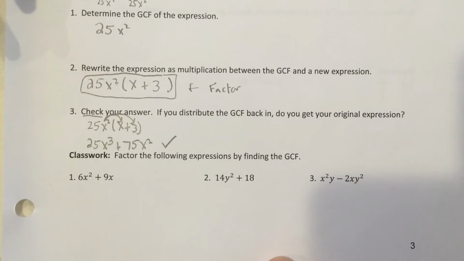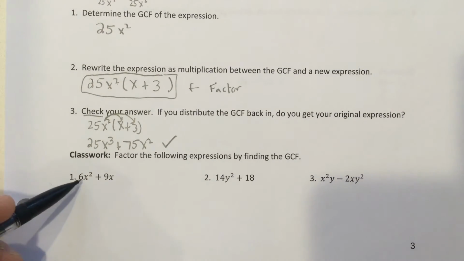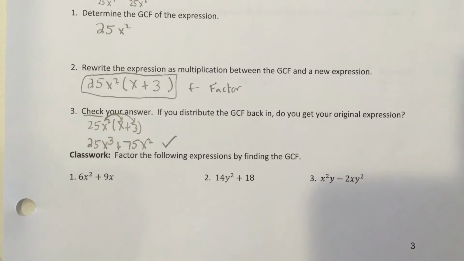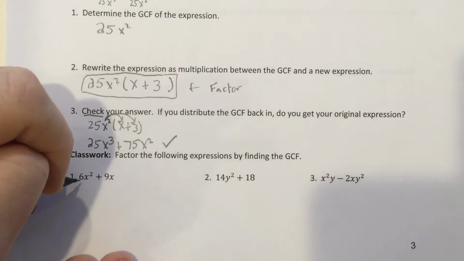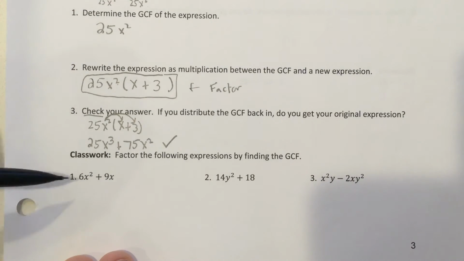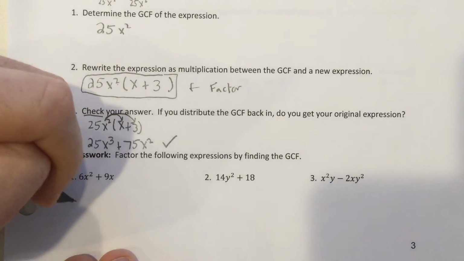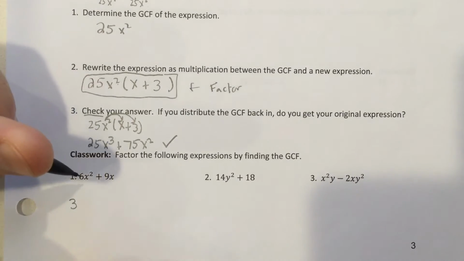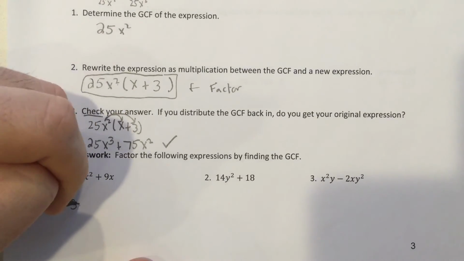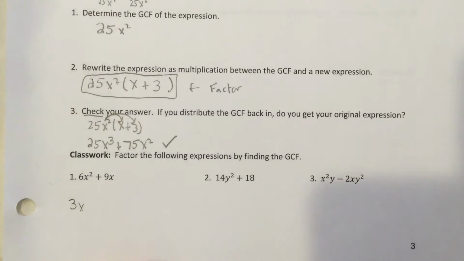All right, let's try some examples here. So 6x squared plus 9x. So the GCF, what number or variable goes into both 6 and 9? So 3. 3 goes into 6 2 times, 3 goes into 9 3 times. And this has x squared, this is x, so they each have at least x to the first.